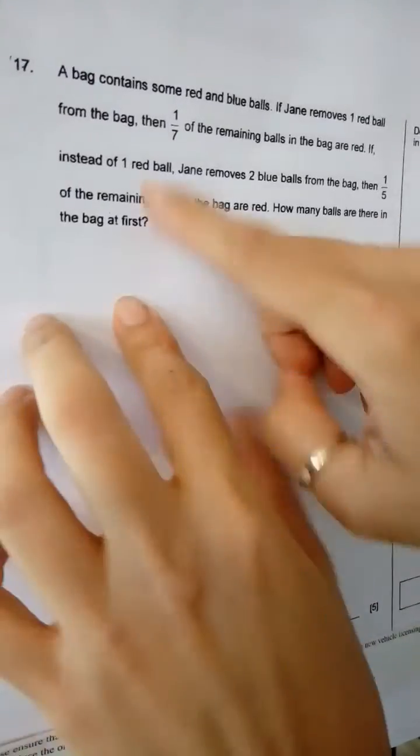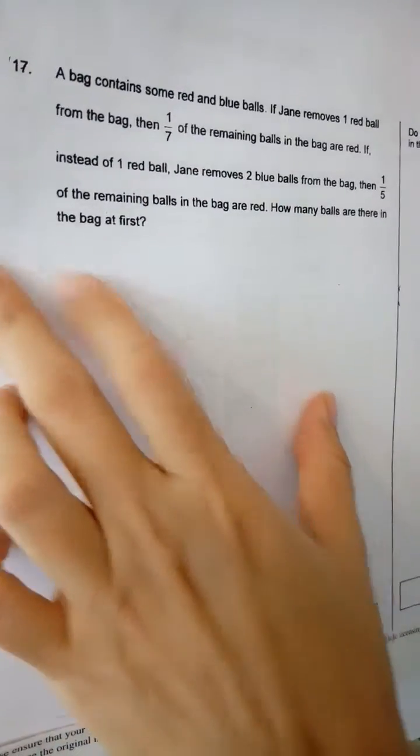Okay, let's move on. I'm gonna do a little bit quick today. I have to bring my mom out. So, okay, I still have 2 questions. Question 17. Okay. A bag contains some red. Can you read it? Okay.